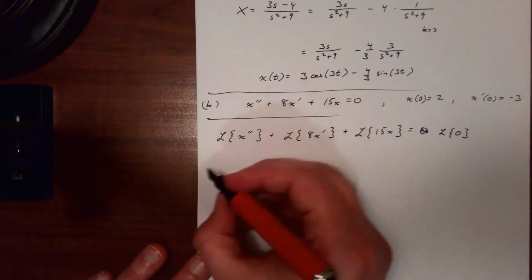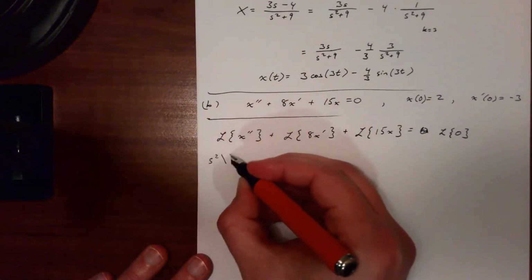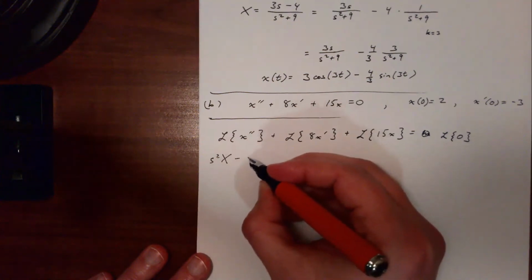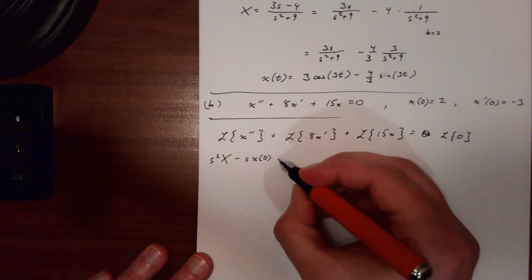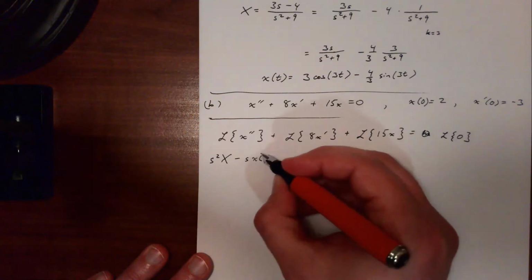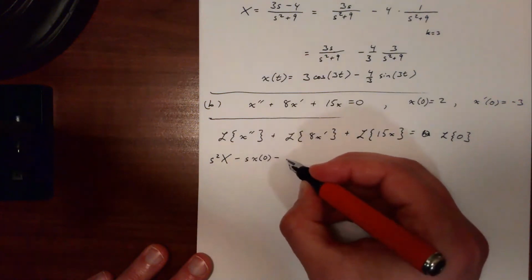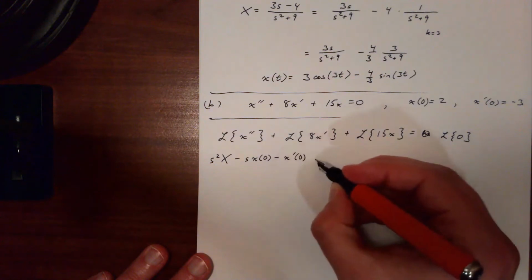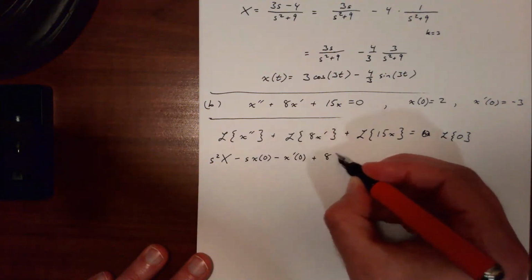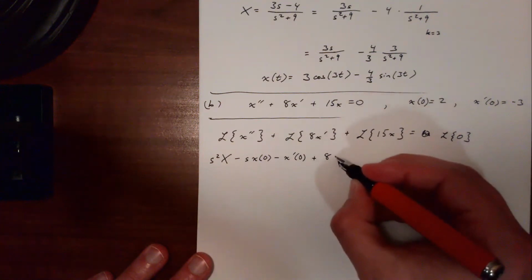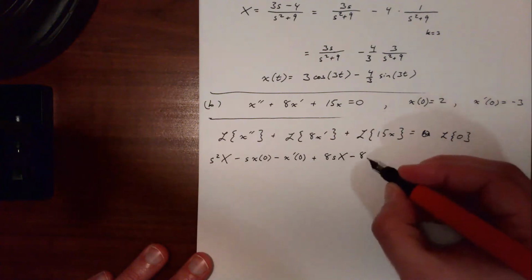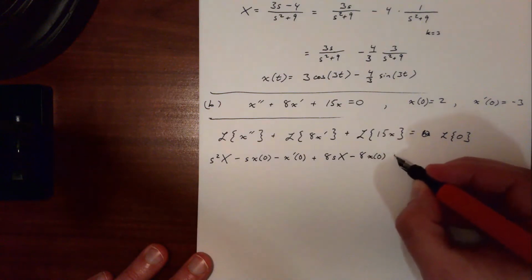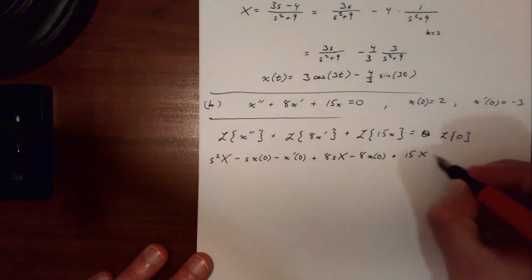Okay, so here, what do we have? It's the second order, so s squared X. Now, count down the s's, count up the derivatives. So s times x of 0 and then minus x prime of 0. Here we have plus 8. We have just the first derivative, so it's going to be sX minus, and we still have an 8. The 8 is in front of everything that comes here, times x of 0. And over here we'll have 15X equals 0.